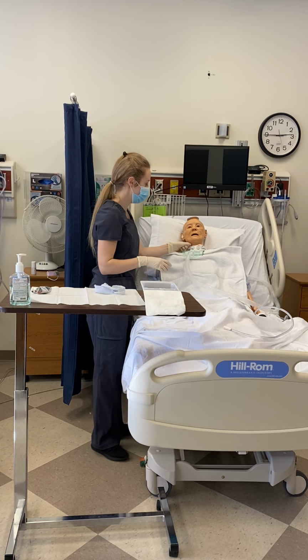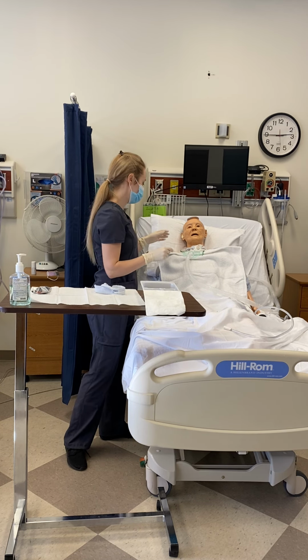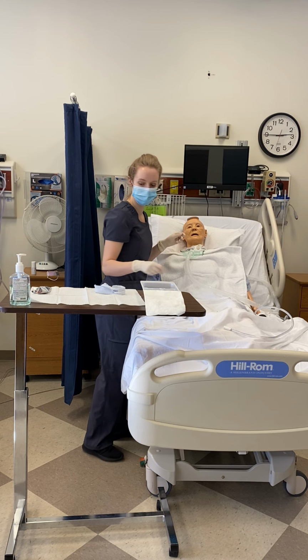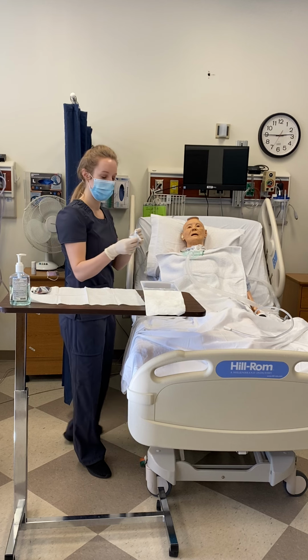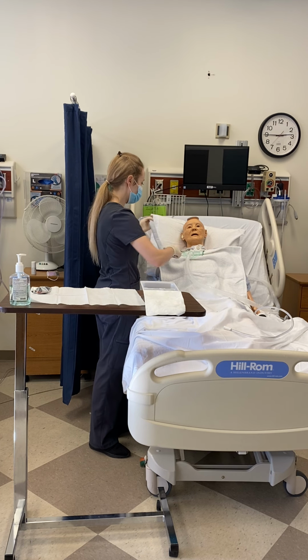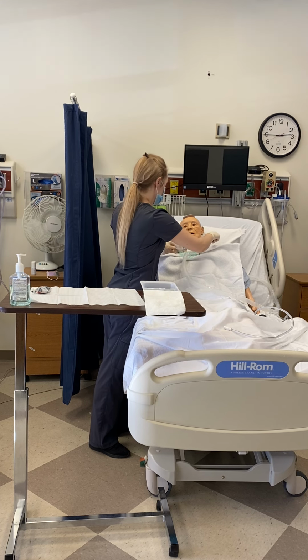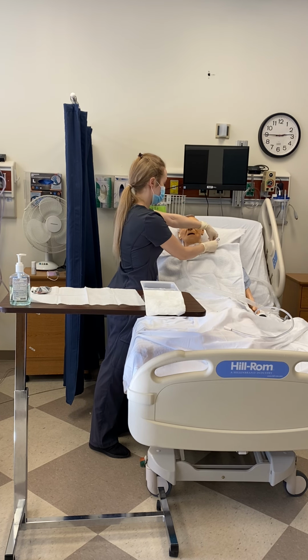So we have a new bandage on there, a new gauze on there, and my last step is to put a new bandage around the trach. And so I'm going to wrap this around the back of Mr. Smith's head first, and I'll just do one side at a time.